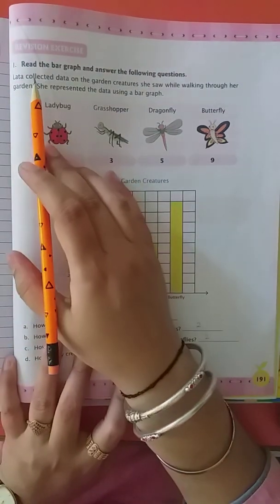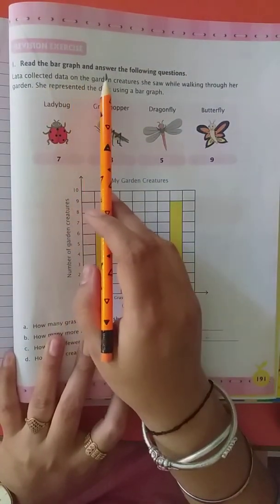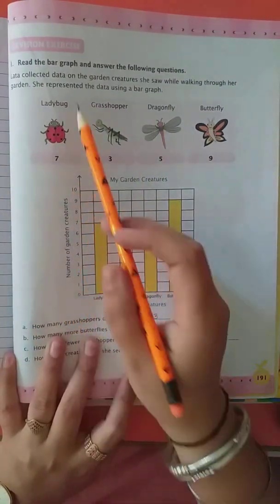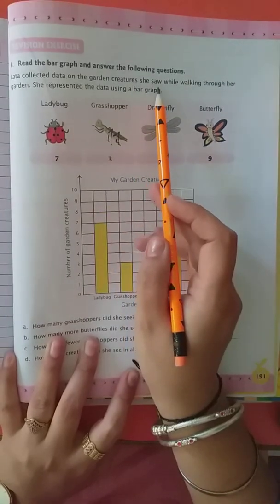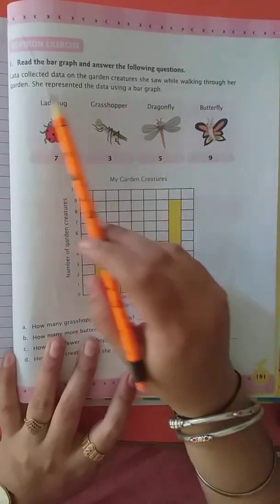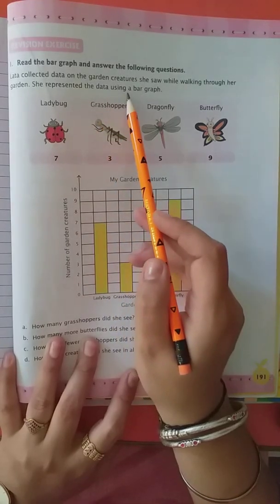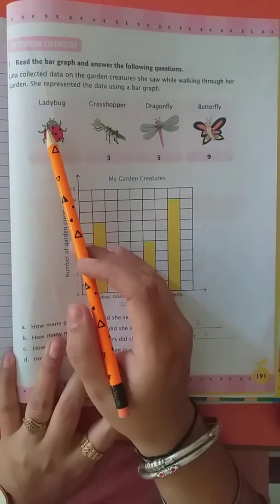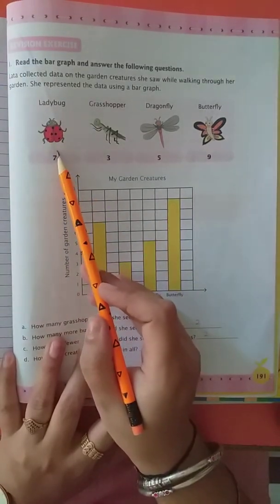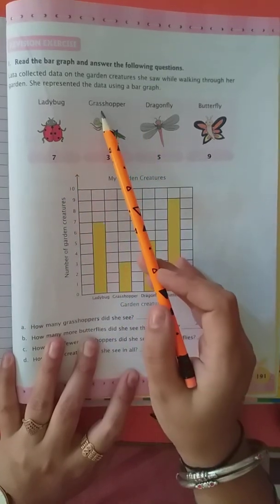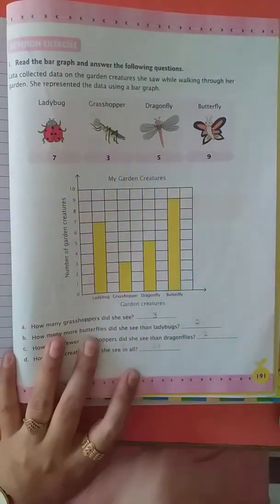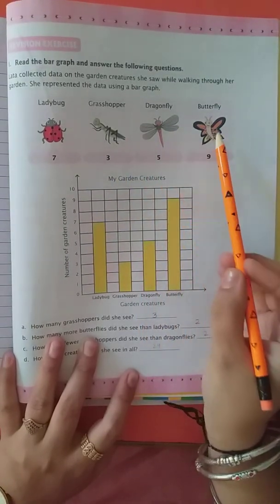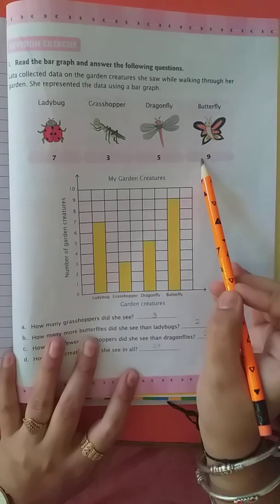So moving to the first question, read the bar graph and answer the following questions. Lata collected data on garden creatures she saw while walking through her garden. She represents the data using a bar graph. Look here, it is a bar graph. First one is ladybug. Number of ladybugs is 7. Next one is grasshopper, and how many grasshoppers are there? 3. And number of dragonflies? 5. And number of butterflies is equal to 9.